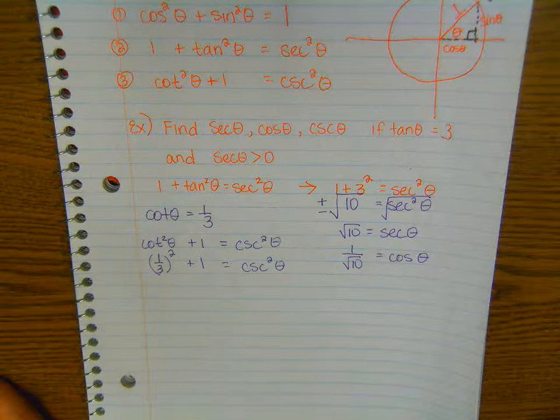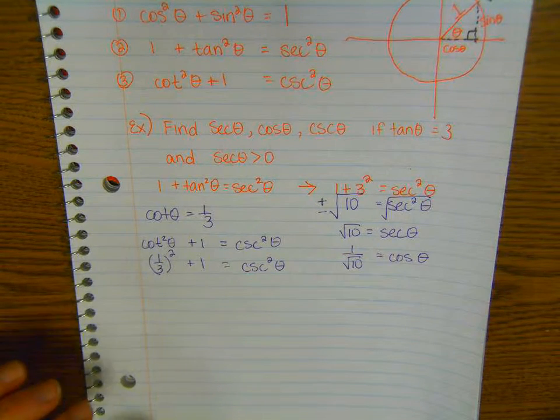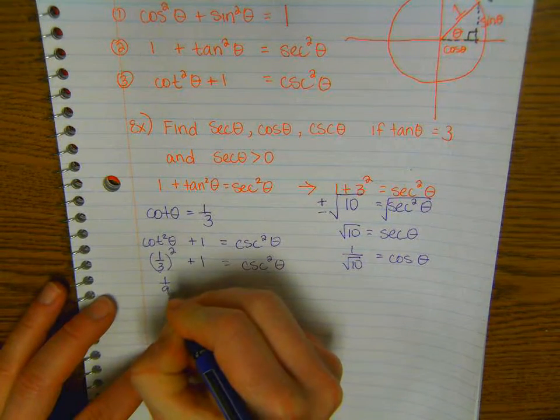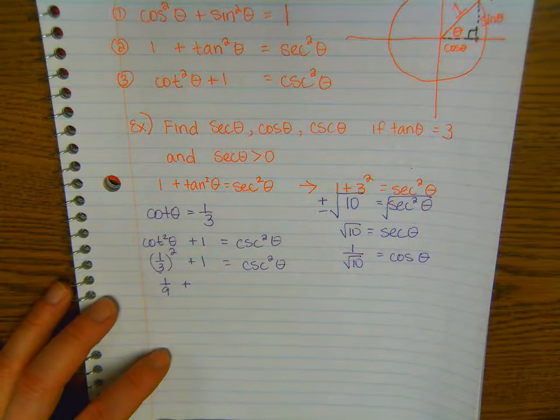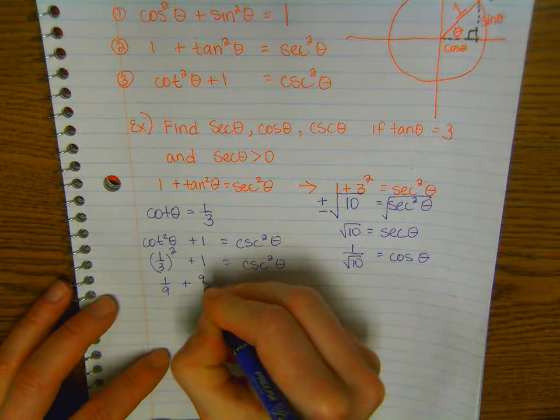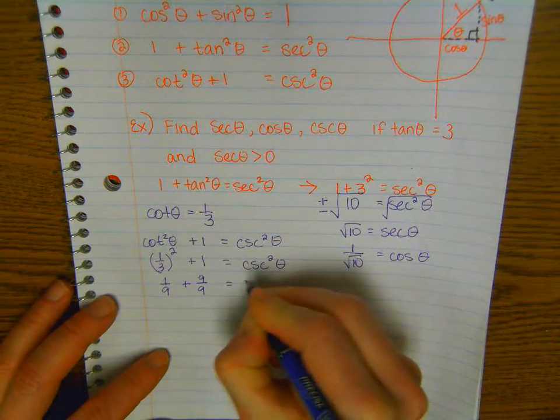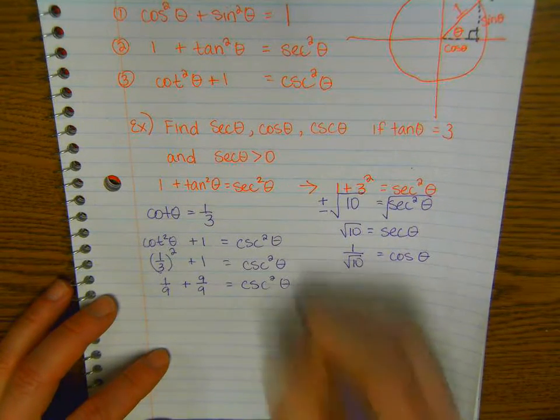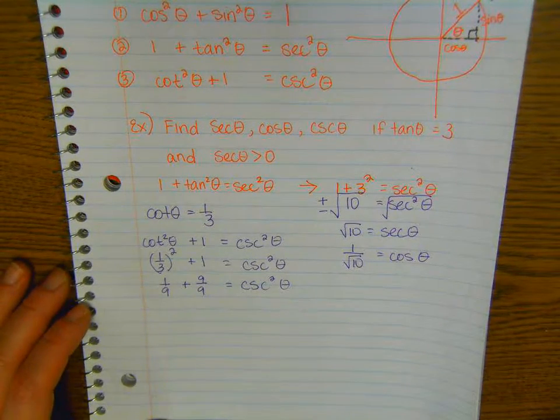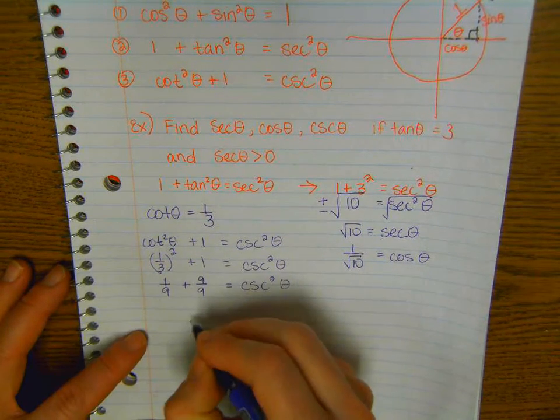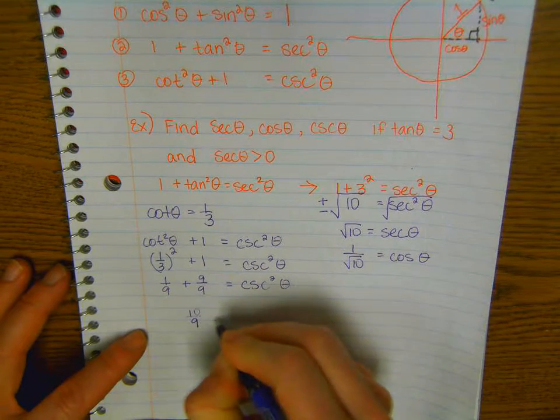And to square a fraction, I square the numerator and denominator. So what's 1/3 squared? 1/9. Because I'm going to add these fractions together, I'm going to rewrite 1 as 9/9. So cosecant squared is 10/9.